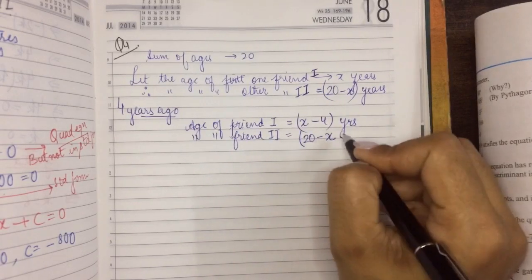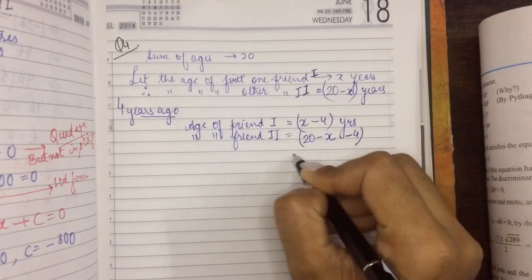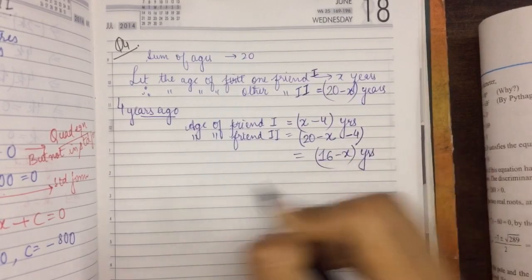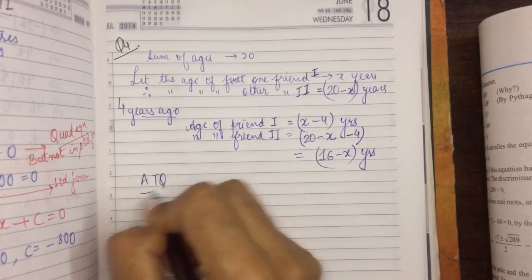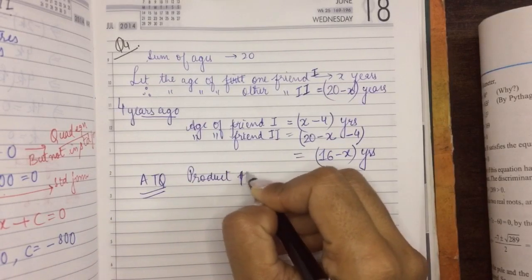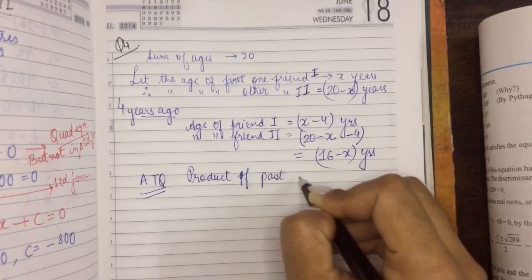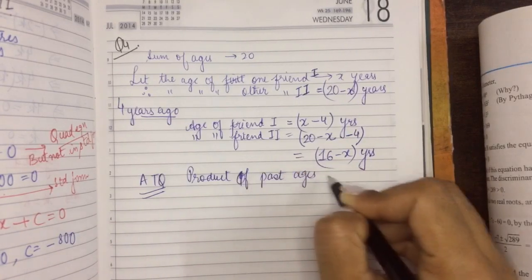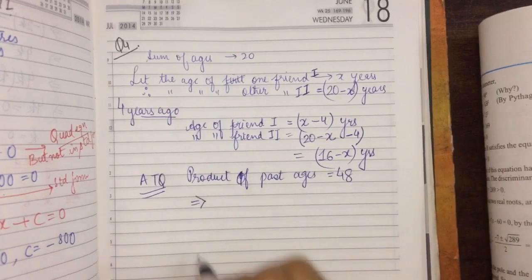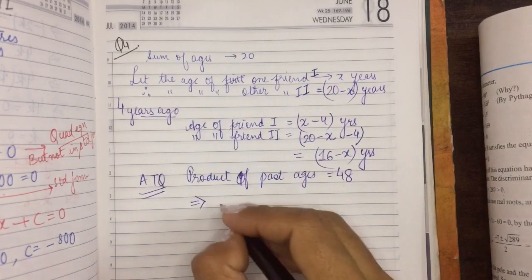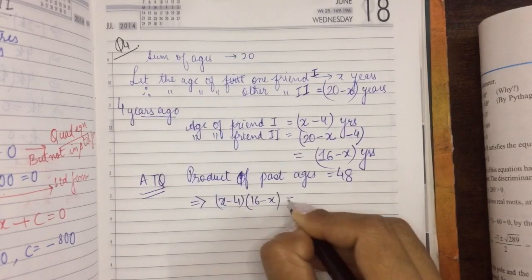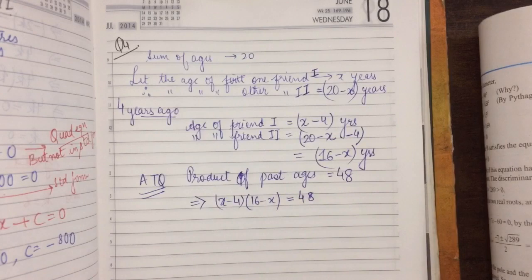We are going back 4 years, so subtracting 4, this will be 16 minus x years. And according to the question, the product of past ages is 48. So this means x minus 4 into 16 minus x is 48.